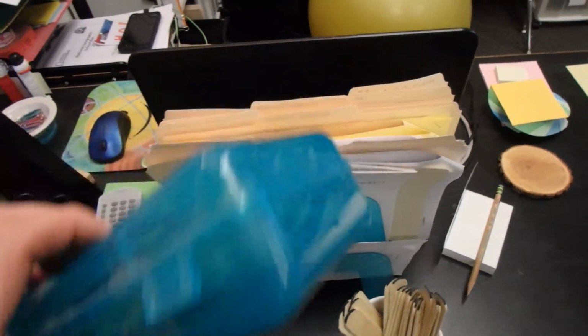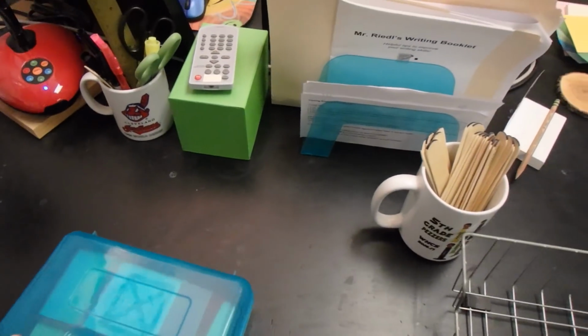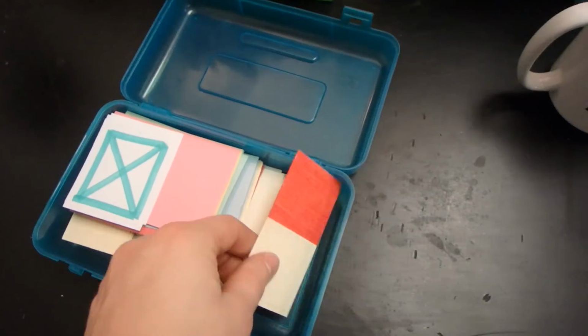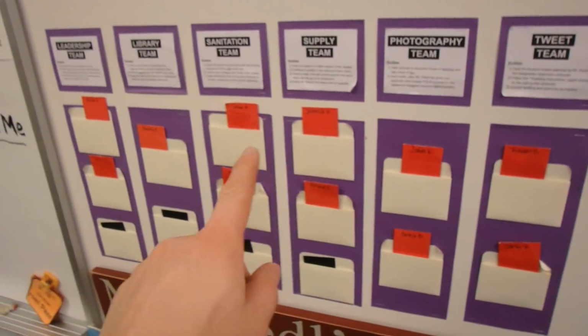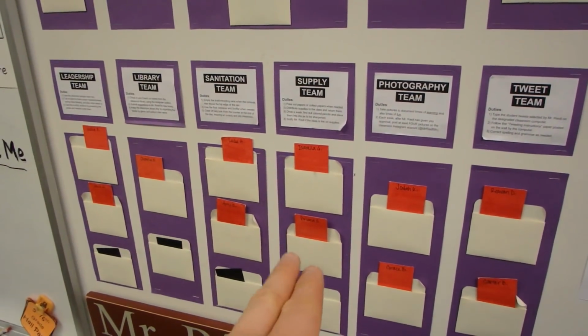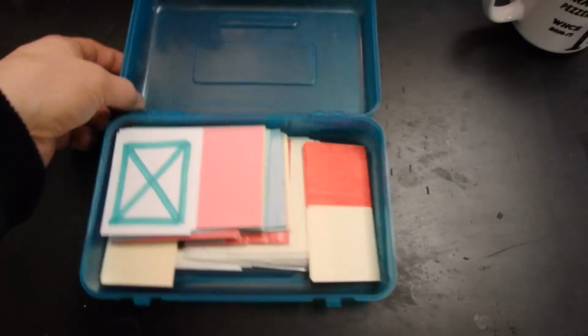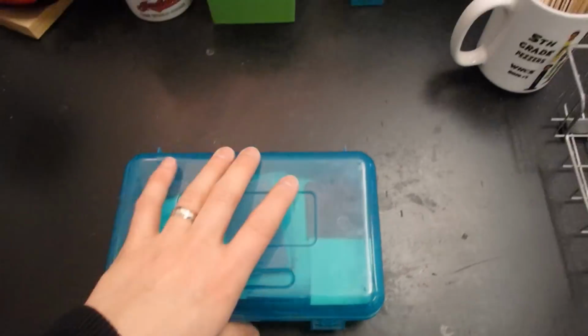This is a box that I use for the wall. I have extra strikes in here if I need to give them strikes for having a messy classroom. I have extra name tags here if I need them, like if I have a new student that needs a spot on the classroom jobs wall. Pockets and stuff, anything that I need that's helpful.